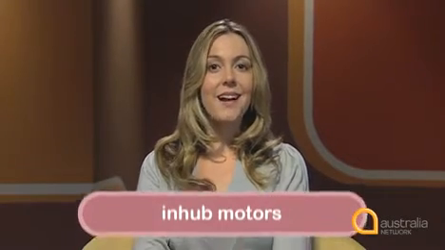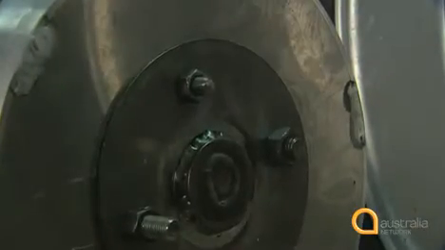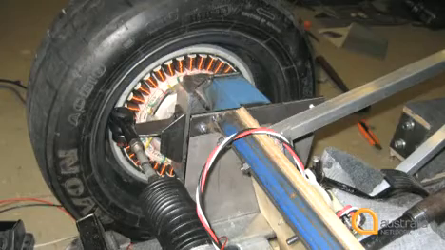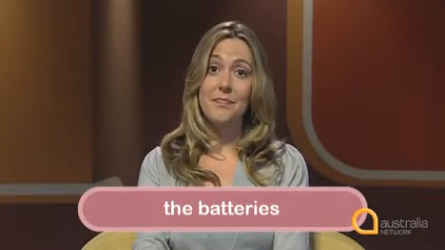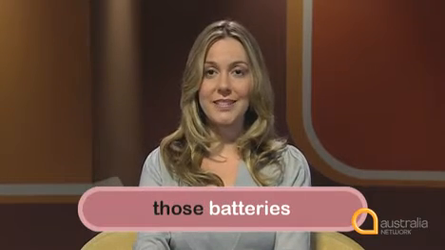He doesn't just repeat himself. He says the car is driven by in-hub motors. To say what the motors do, he refers to them again, but as the in-hub motors. Next, he says that the power source is the batteries. He's already said the batteries, so he refers to them again as those batteries.